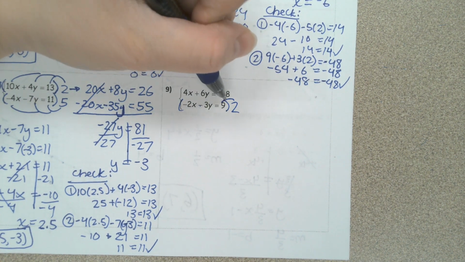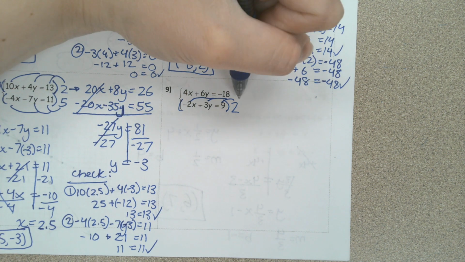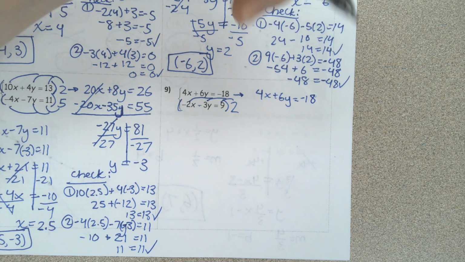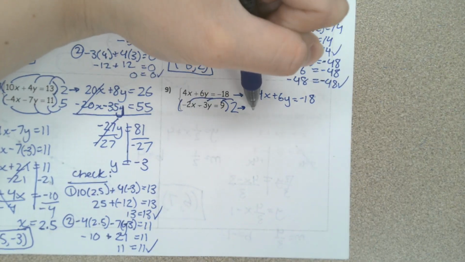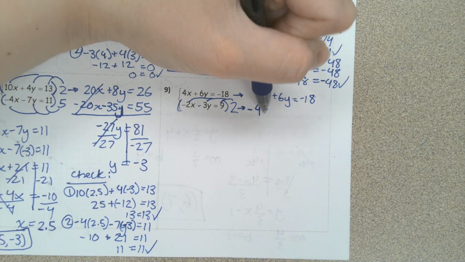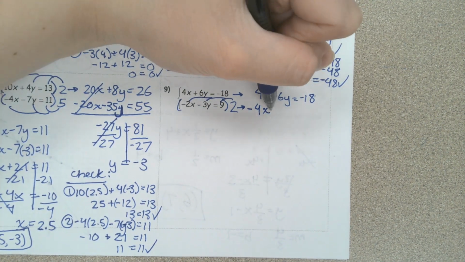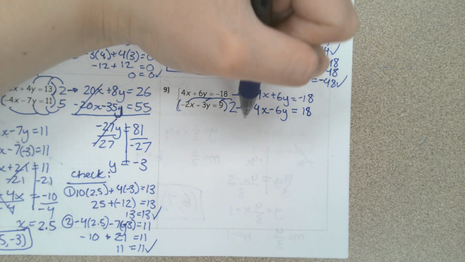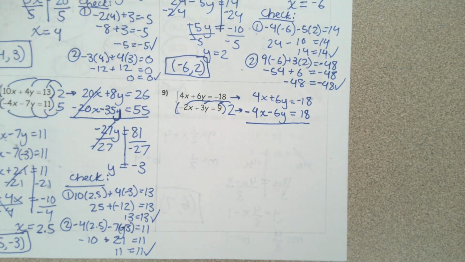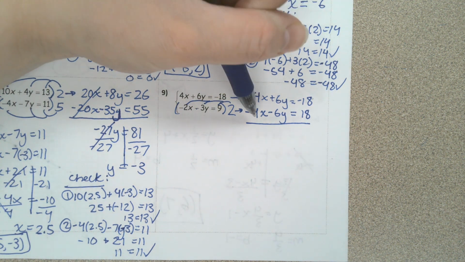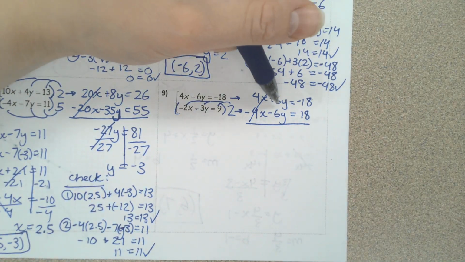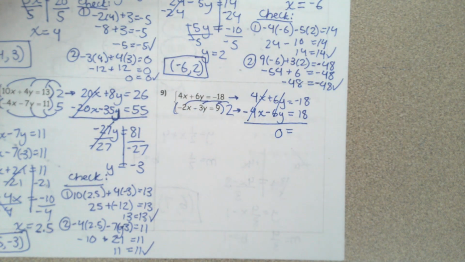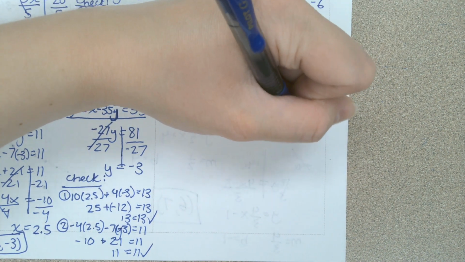So this by 2. Distribute that 2 through fully. So I'm going to just bring over the top equation. 4x plus 6y equals negative 18. And then multiply the bottom equation by 2. 2 times negative 2 is negative 4x. 2 times negative 3 is negative 6y equals 2 times 9 is 18. Hopefully some of you can already see what's about to happen. 4x minus 4x cancels. 6y minus 6y cancels. Bring down the equal sign. Since everything canceled, this on the left side is 0. Negative 18 and 18 also cancels, which is 0.